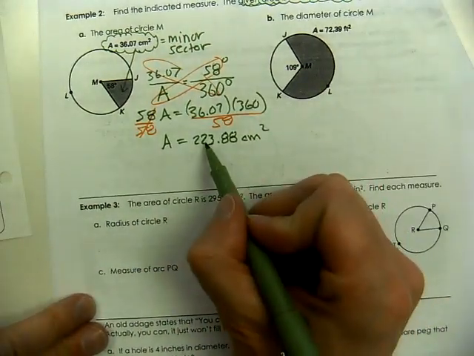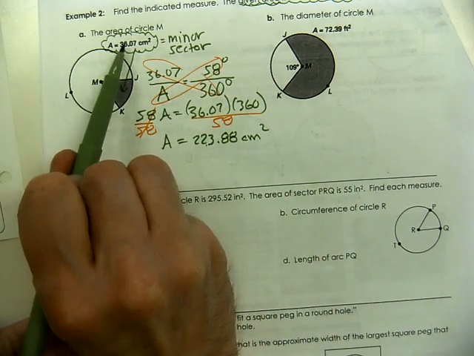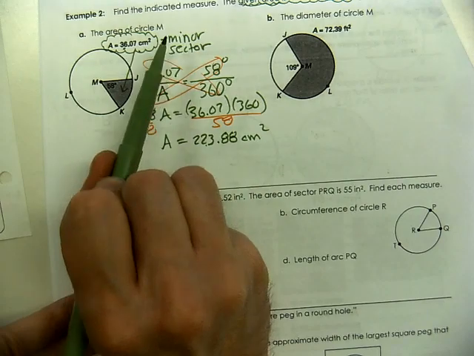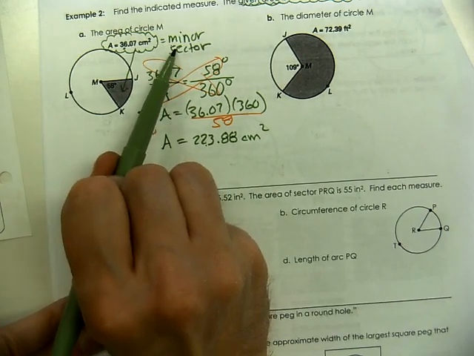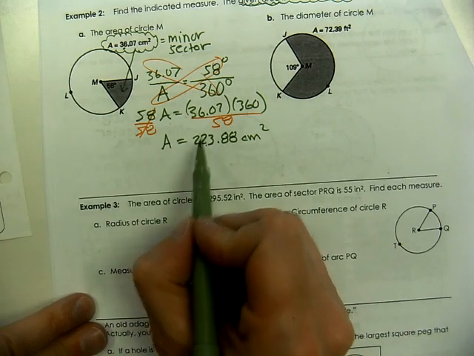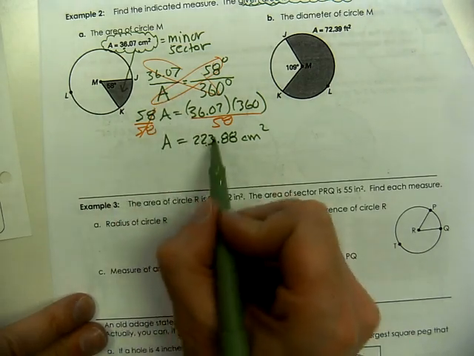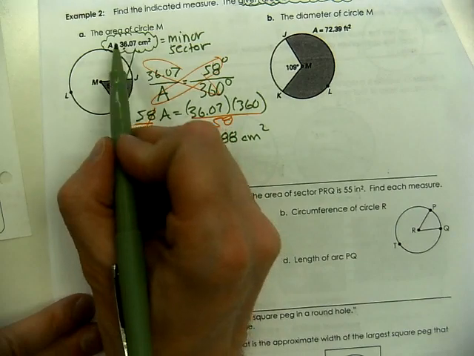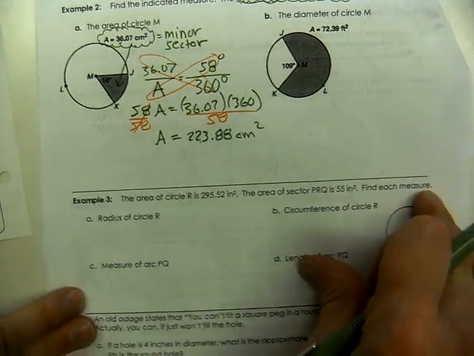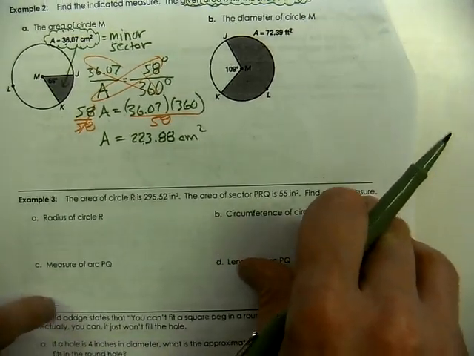Notice that our answer is a lot bigger than the area they gave us, and that makes sense because the area they gave us was just of a small region, the minor sector, and they're asking us to find the entire area, so we set up the proportion correctly. If we had ended up with an area that was much smaller than 36, that would be a red flag saying, wait a minute, you set your proportion up wrong. Try something else. All right, here's another variation on this.